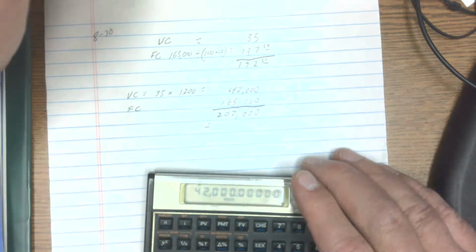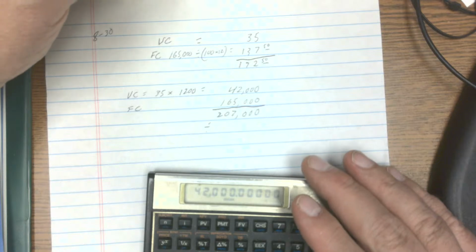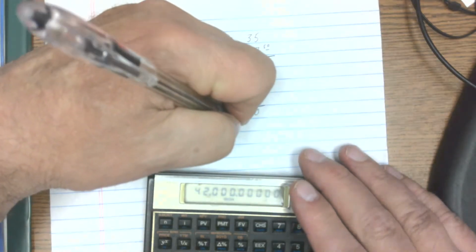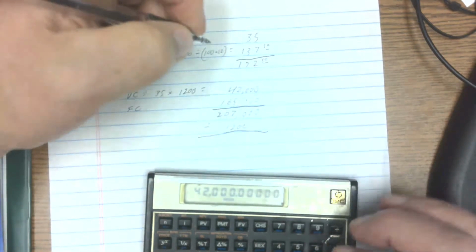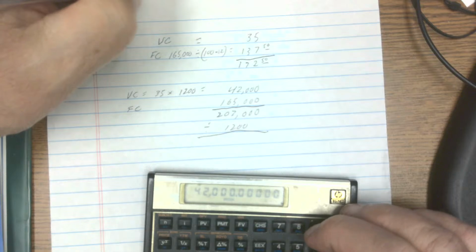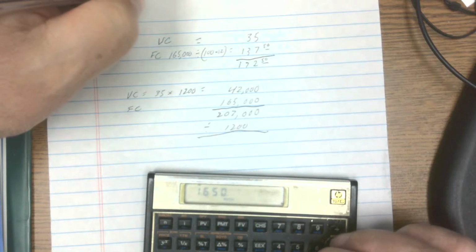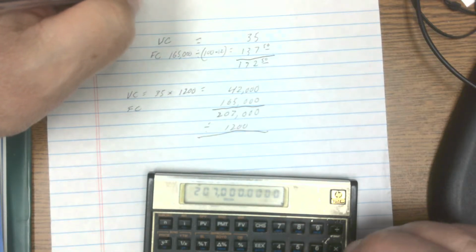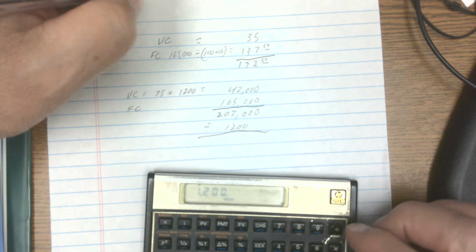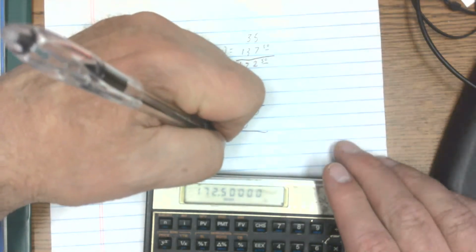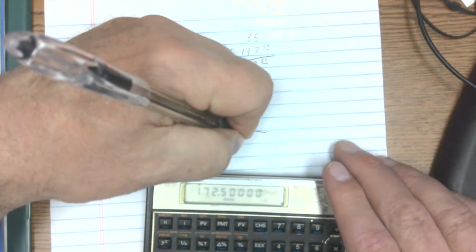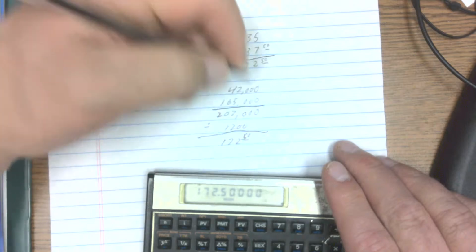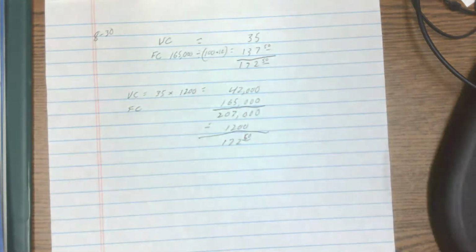We then divide that by the 1,200. And that'll give us 172.50. So, mathematically they're equivalent, but it's just which way you approach it.